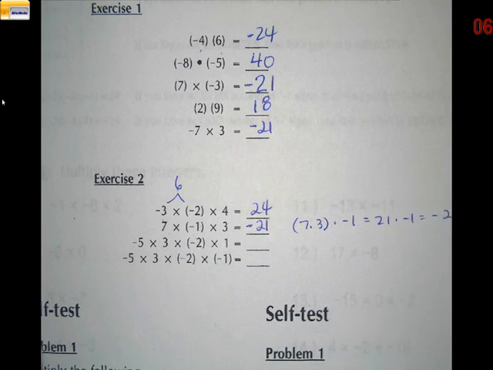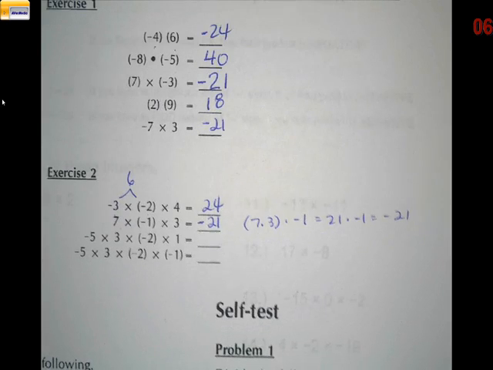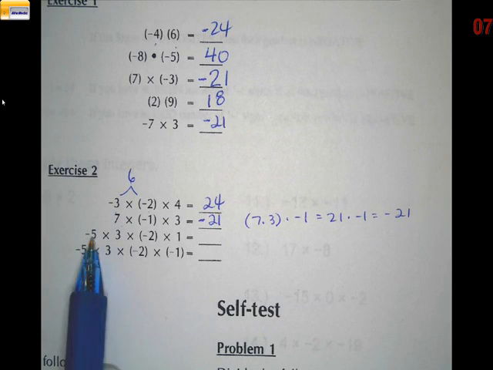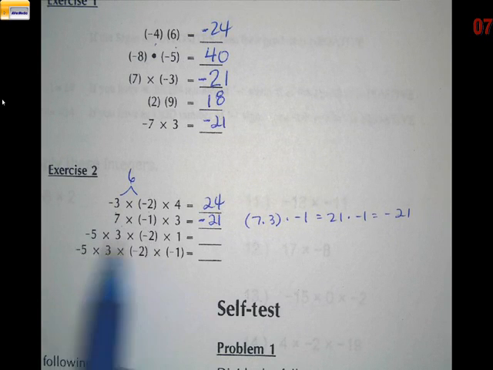Okay? So you can group it however you want because multiplication is both commutative and associative. So I like to just group the positives and group the negatives together. Basically, if you have an odd number of negative signs, your answer is going to be negative. If you have an even number of negative signs, your answer is going to be positive. So on this one, I've got 2 negative numbers. So since that's an even number, my answer is going to be positive.